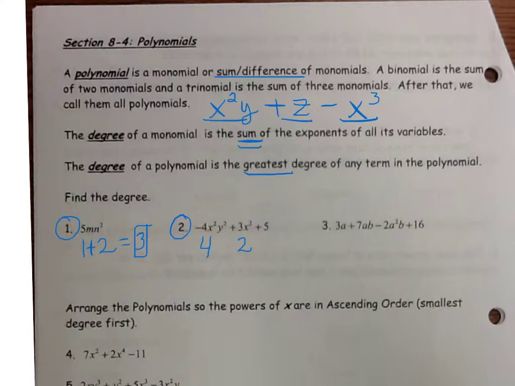Alright, now the last one's kind of tricky. The 5, it doesn't really have any x's, so it has degree 0. Then you're looking at your numbers, and you're choosing the greatest degree. So I don't add them up or anything, I just say the degree is 4. Okay? Alright, let's look at number 3.